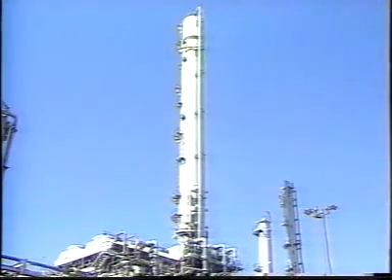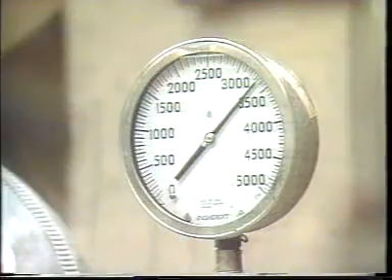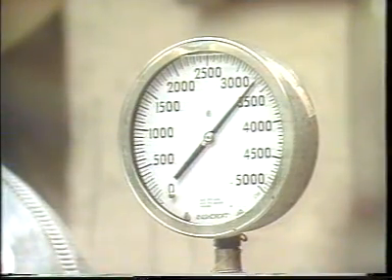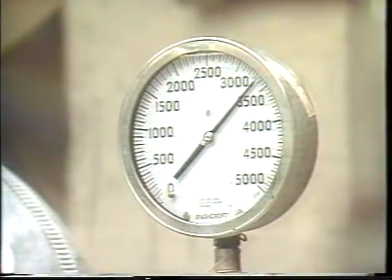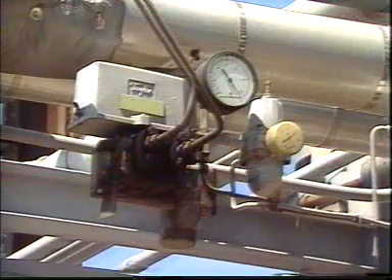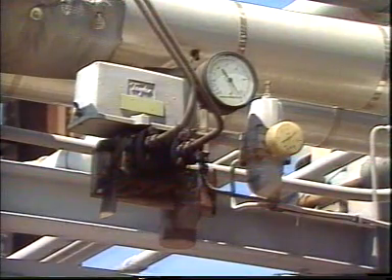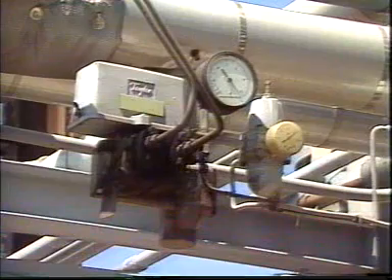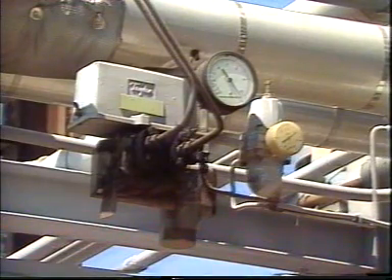Assume that the variable we want to control is pressure inside this distillation column. A pressure tap connected to the overhead vapor line is used to gather measurement information. This information is then sent to a transmitter. The transmitter interprets the measurement information on tower pressure and signals a controller. A controller compares this measurement signal with a set point signal that represents the desired tower pressure.